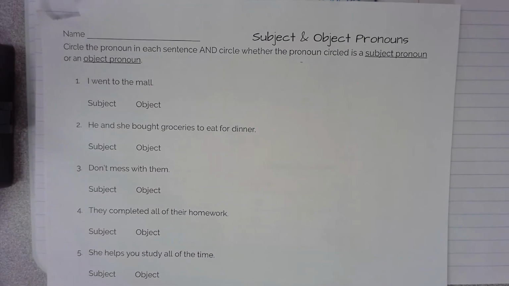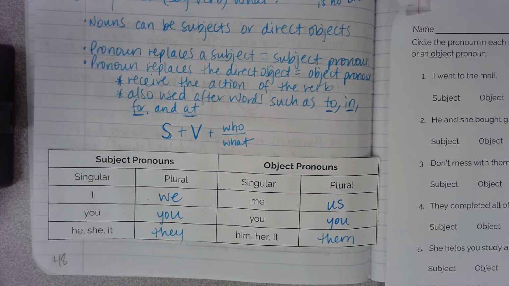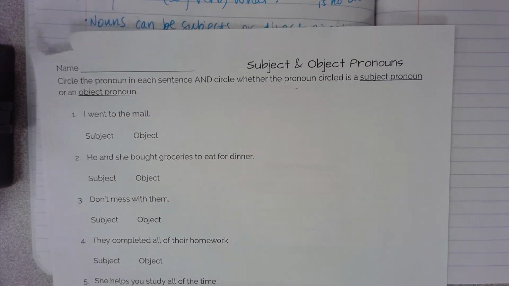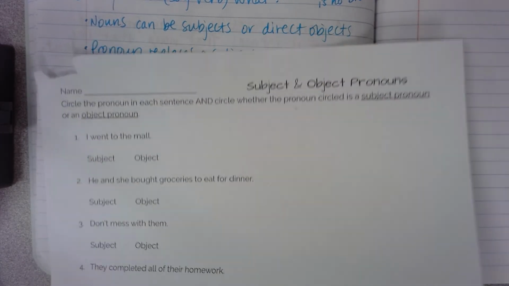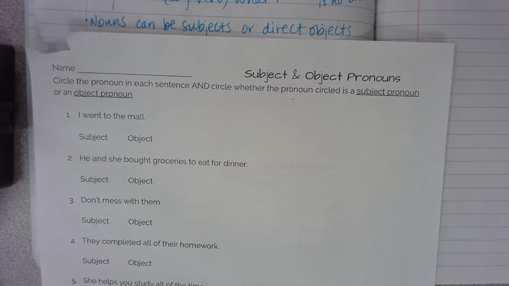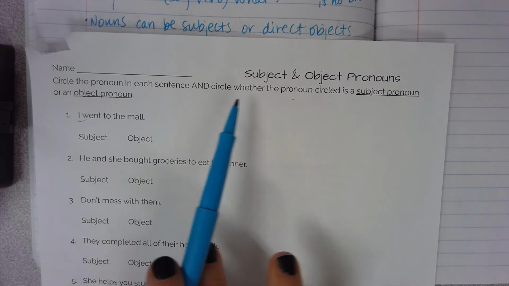Okay, so I'm going to do the first couple with you on this sheet. Subject and object pronouns is the next page in your packet. Then you are going to be doing the rest of this on your own and turning it in on your next in-person day. We're going to circle the pronoun in each sentence, and then down below we're going to circle whether the pronoun is a subject pronoun or an object pronoun.